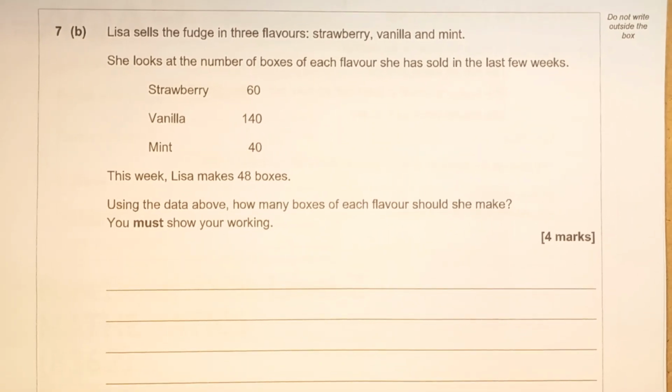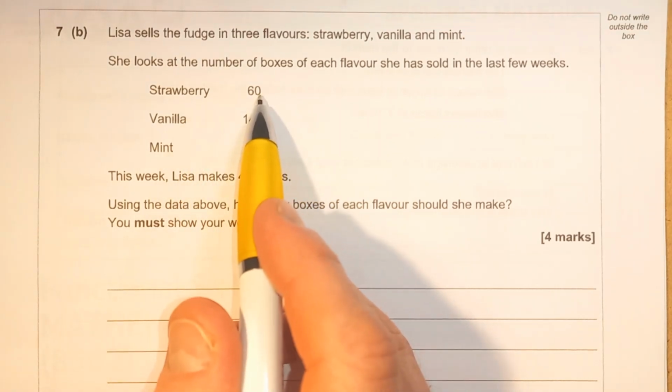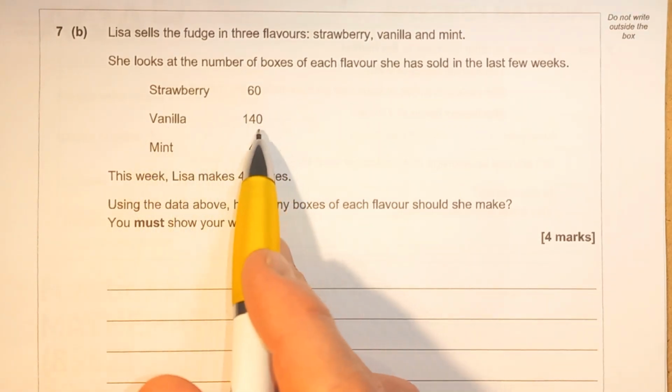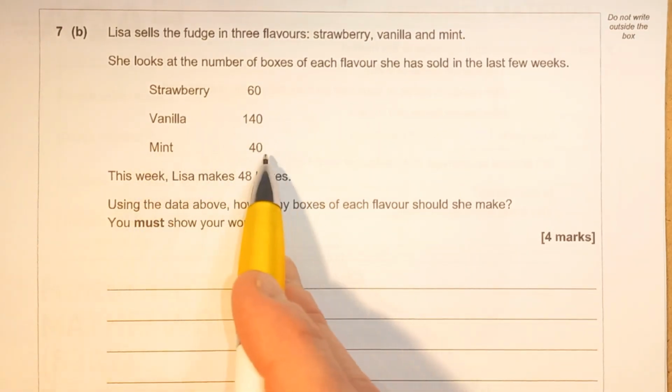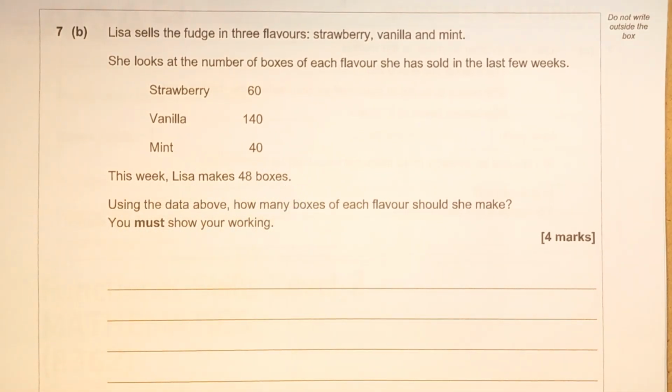Okay, 7B. Lisa sells the fudge in 3 flavours: strawberry, vanilla and mint. She looks at the number of boxes of each flavour she has sold in the last few weeks. So strawberry, she sold 60. Vanilla, 140 boxes. Mint, 40 boxes. This week, Lisa makes 48 boxes. Using the data above, how many boxes of each flavour should she make? You must show your working.